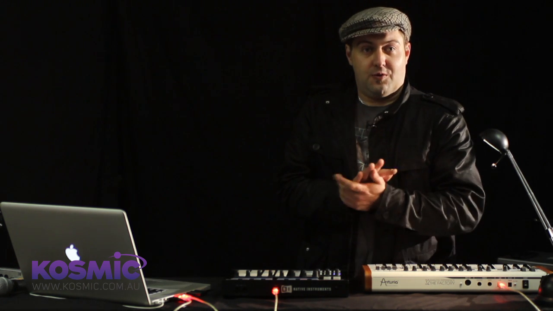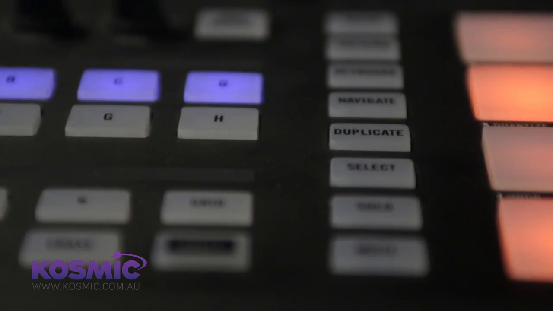So there are two ways of recording in Maschine. You can either record in real time or step time. Let's see how easy it is to record in real time in Maschine.